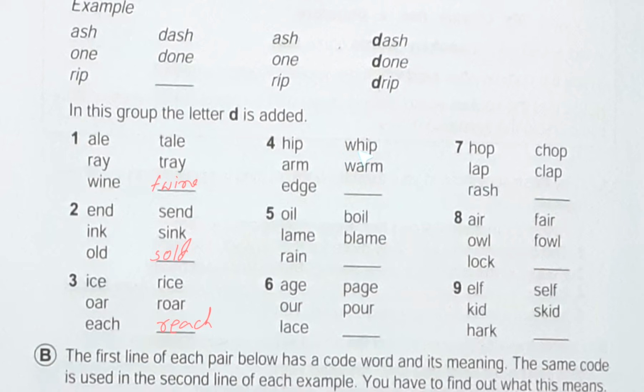4 number. Hip, whip, arm, worm. Here in 2 places W is added with this word, so we will add it here also. Let's do it. Here W E D G E. Next one, 5 number. Well, boil, lame, blame, rain. What will be here? Just add B before this word. It will be brain. 6 number. Age, page, lace. What will be? Lace will be place. Why? Because we have to add P before it.